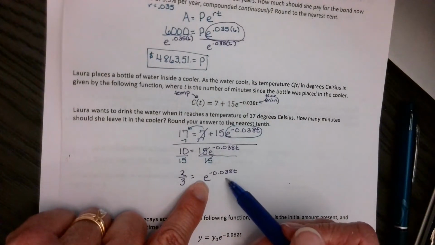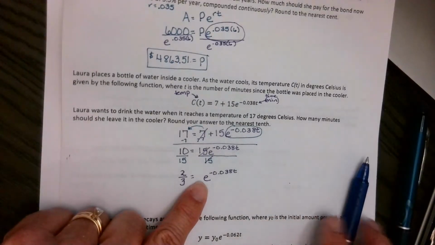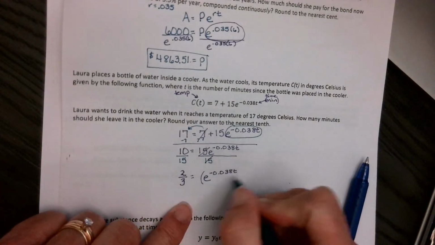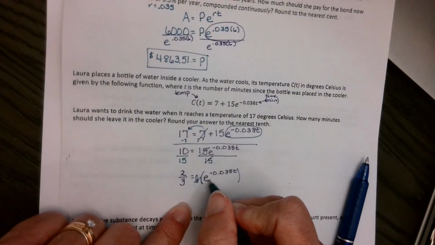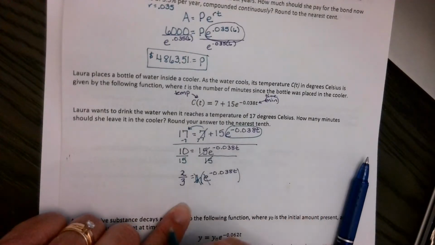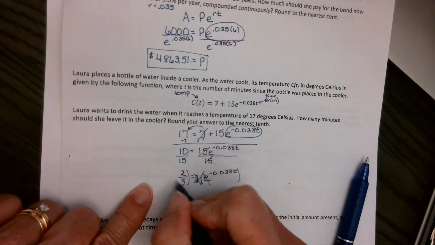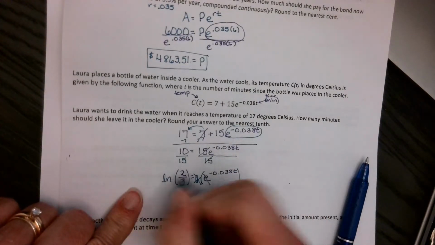The only way to free up this exponent is to take the natural log of both sides. The reason we're taking the natural log is it's got a base of e and this is a base e, so they cancel each other out. If we take the natural log of one side, we've got to take it of the other.